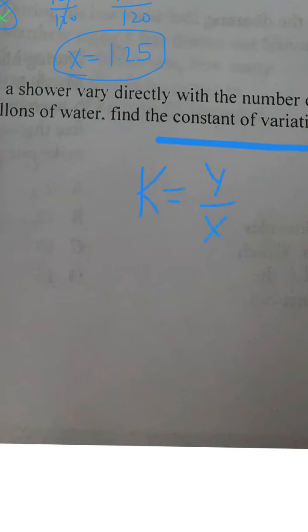So now how do you know which one is Y and which one is X? This one tells you the gallons of water used to take a shower varies directly with the number of minutes in the shower.